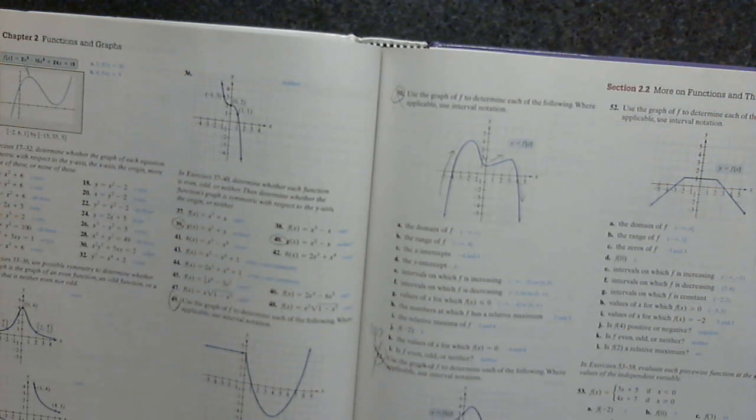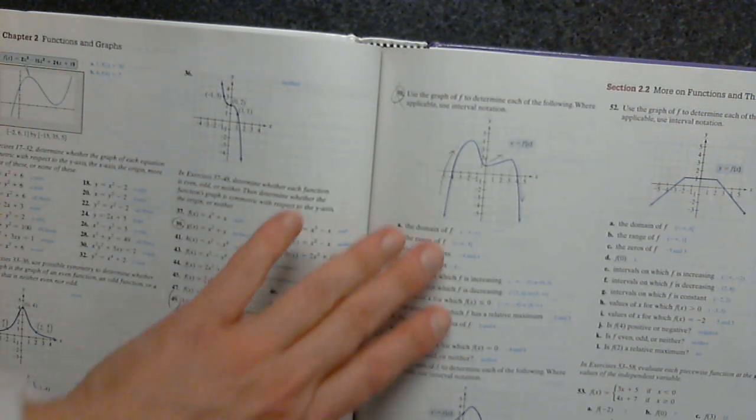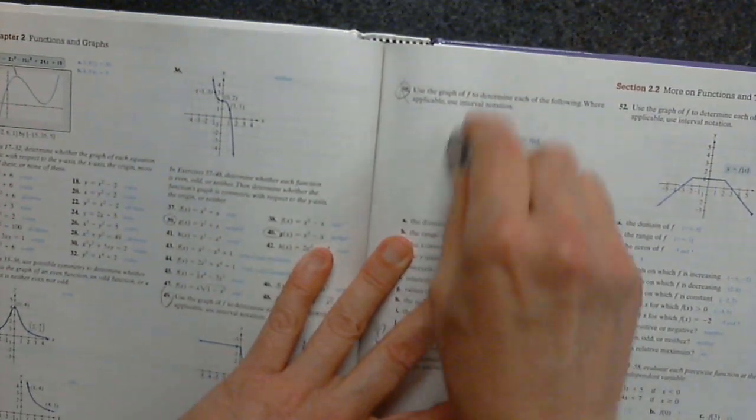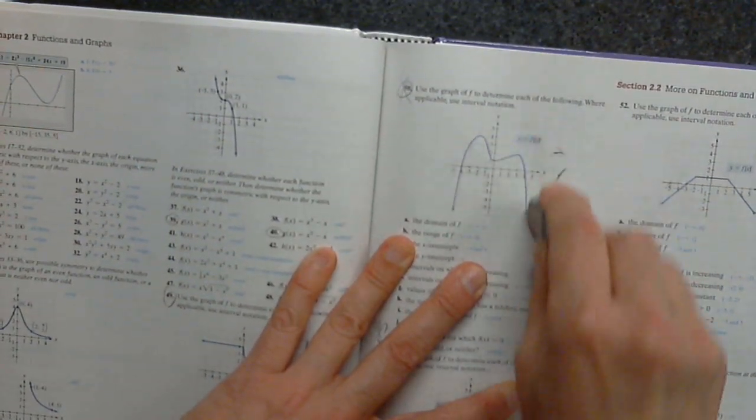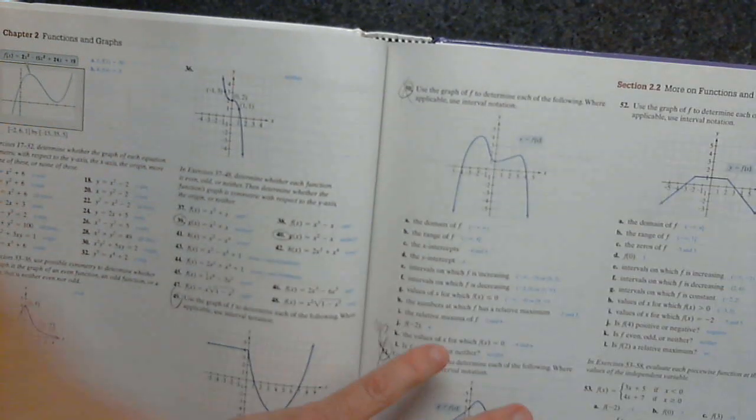Okay, let's analyze this. You didn't even hear the question. Let's talk about this function. Let's take a look. Ready? Okay.